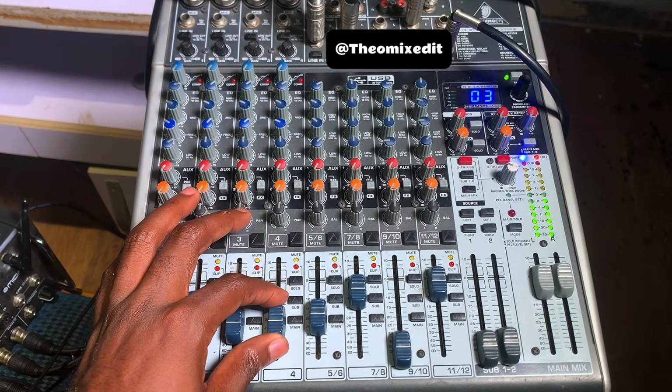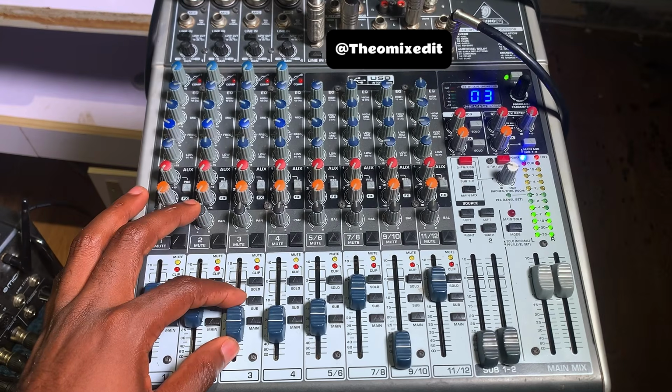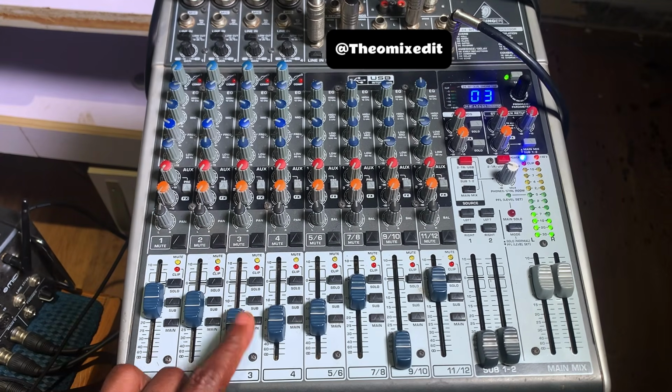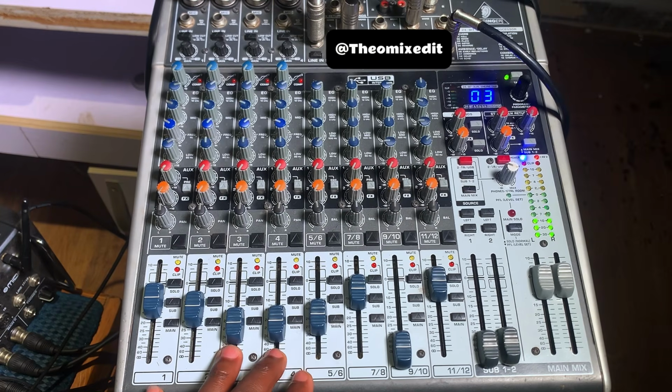Because of bleeding, manage it and always know how to balance your faders.